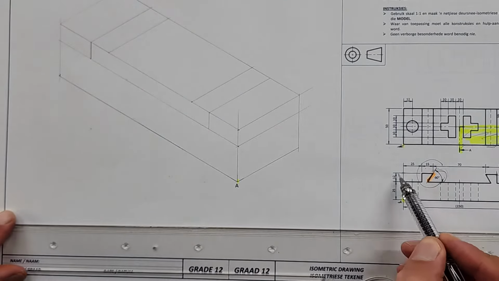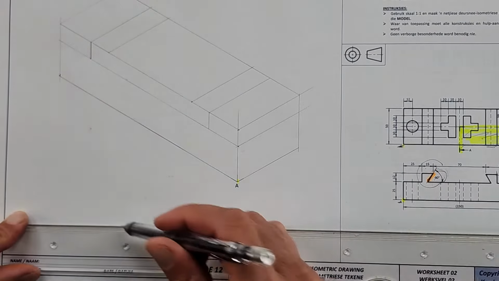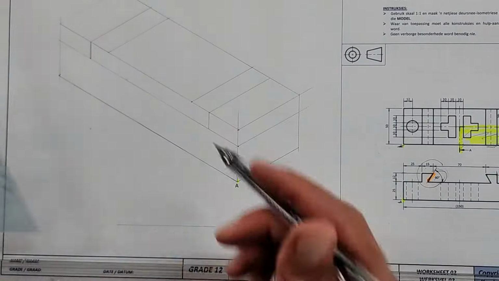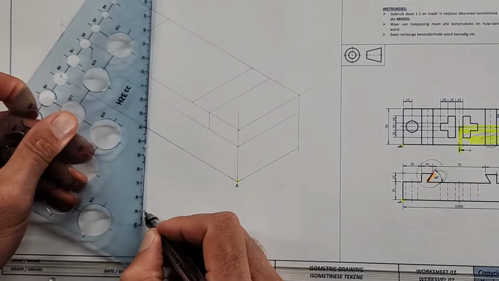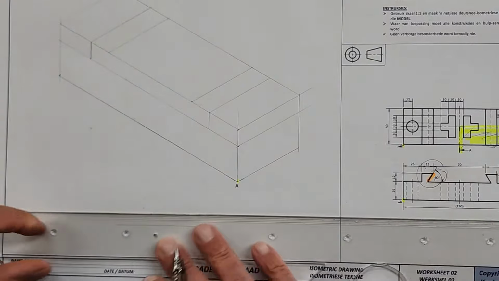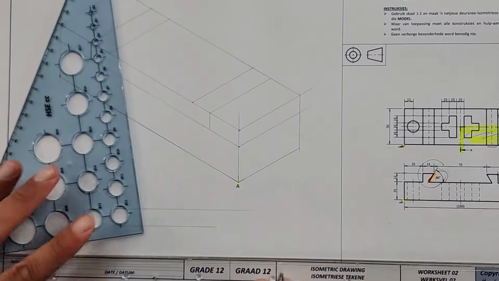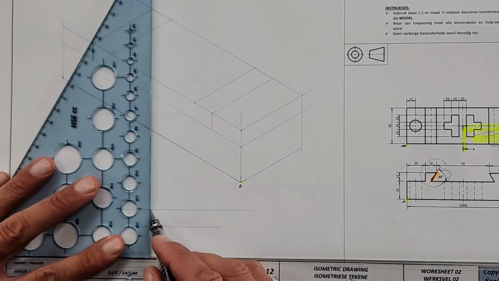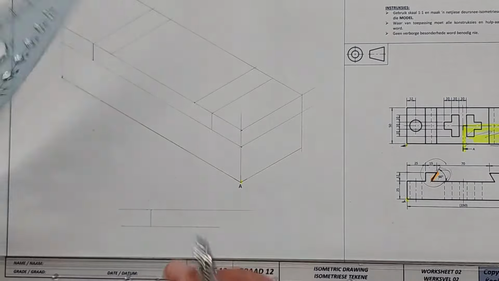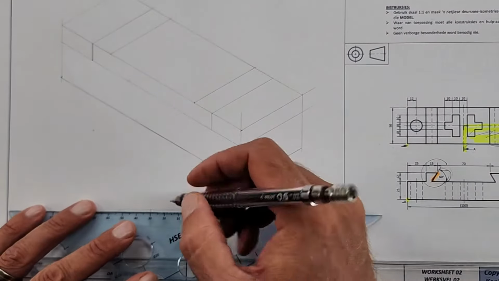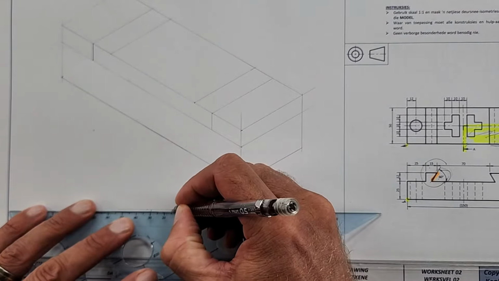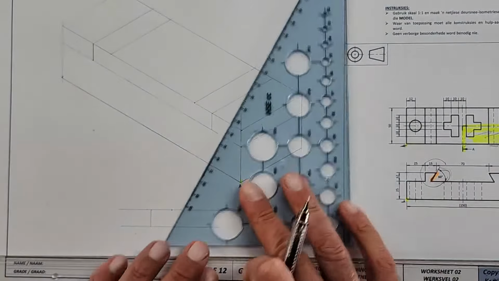So all you do is, using the measurements given here, there's a 12, so just do a construction line anywhere where you have some space, add 12 millimeters, do another construction line, then we draw this in here. So there's the start, then there's 15 on top. It's an auxiliary view to help us, and this angle is 60.